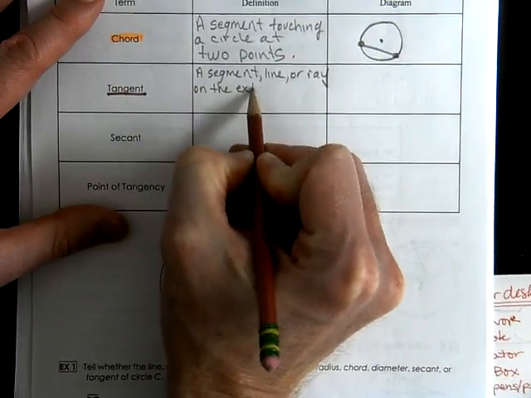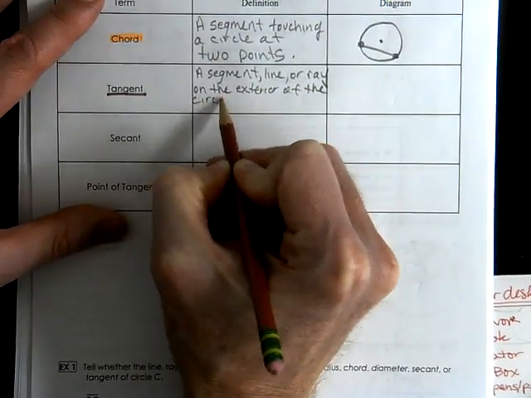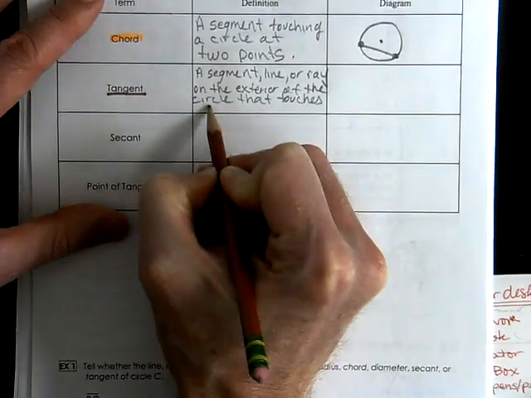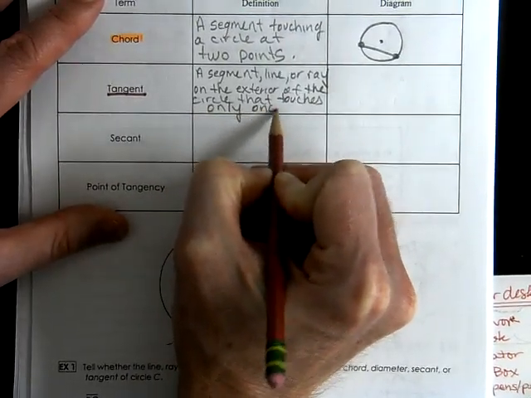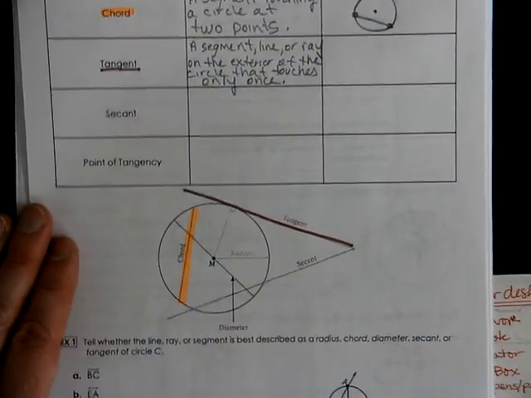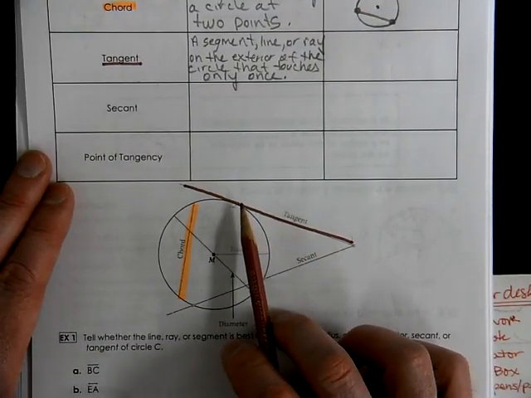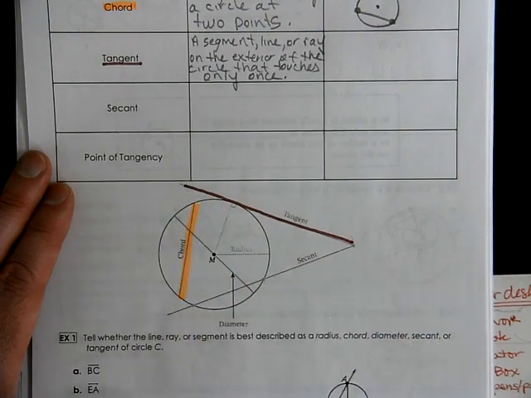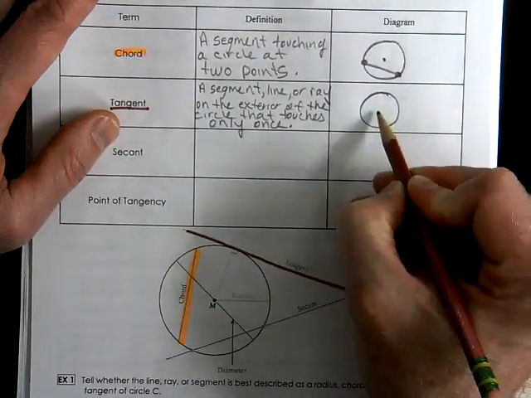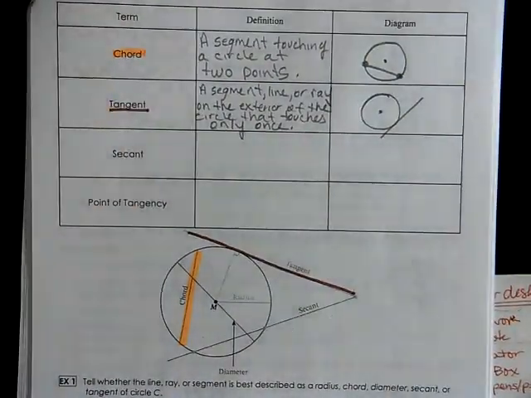on the exterior of the circle that touches only once. Touches a circle only once. So see how this comes through on the outside of the circle, touches the circle, and extends through in this case. So we have our circle with our center point, and our tangent shoots right through there.